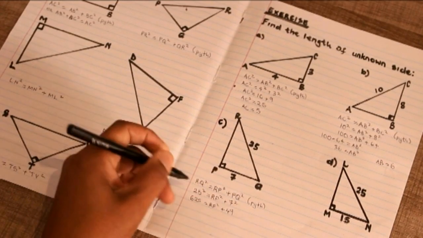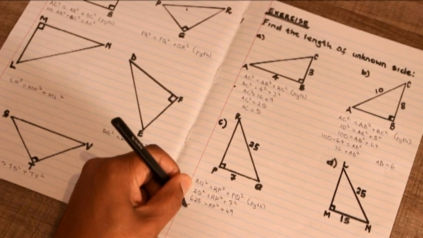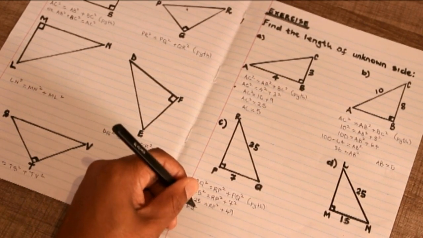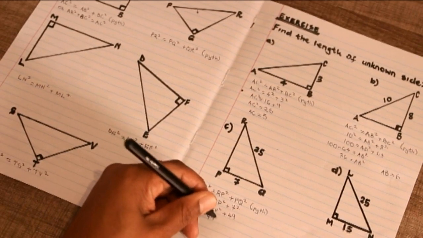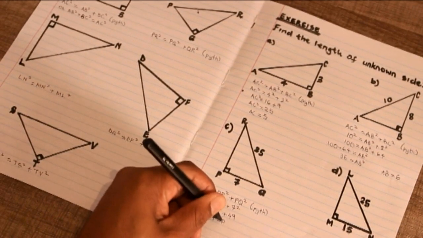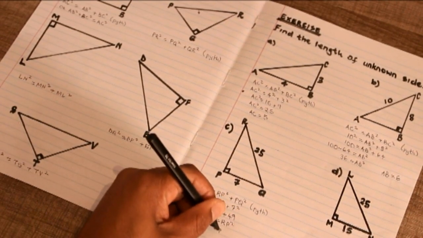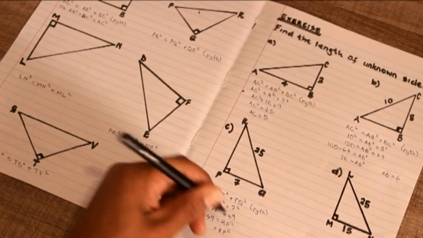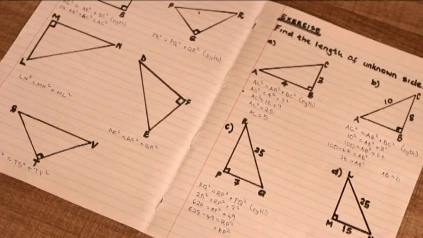Remember, now when it's like this, we need to subtract 49. 625 minus 49. That will give you your RP squared. Now what will be my RP squared? What is 625 minus 49?